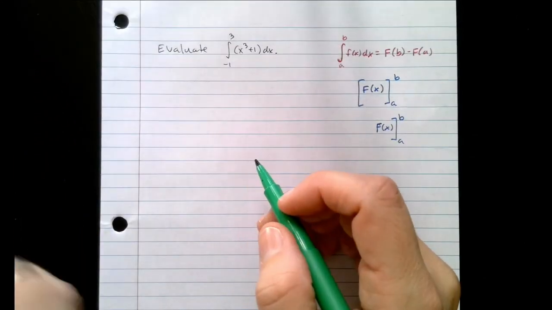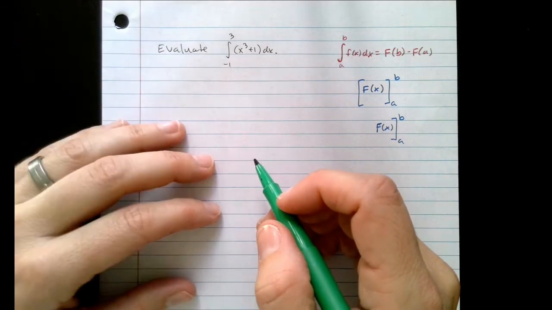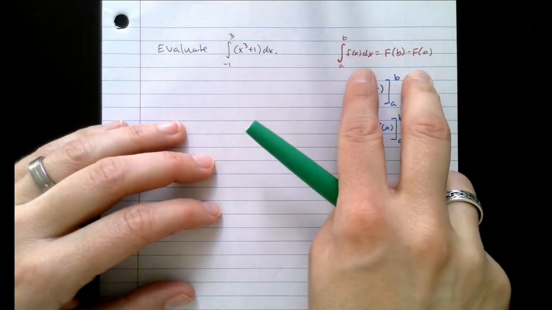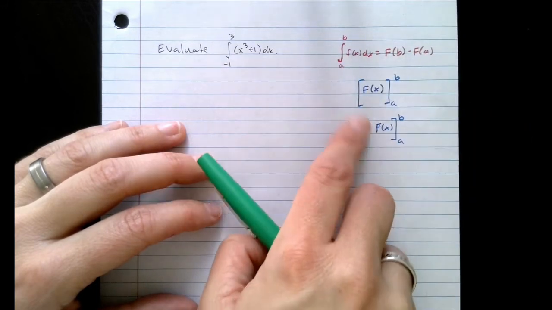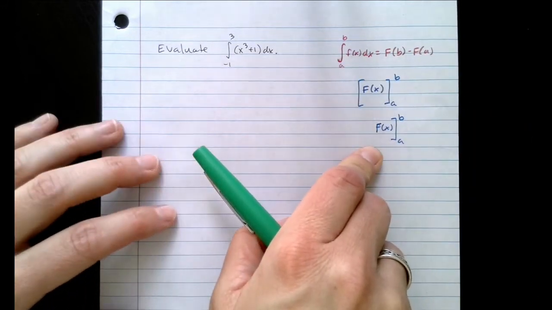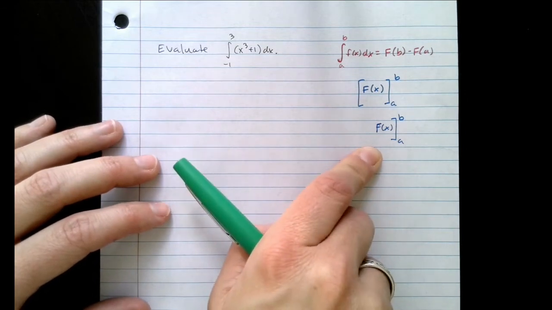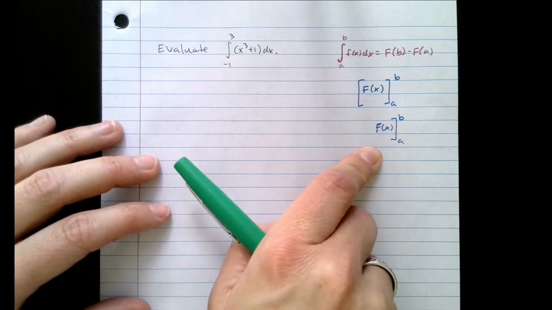Let's go ahead and now try to actually implement this fundamental theorem. Off to the right, I have the fundamental theorem in terms of evaluation. And there are two sets of notation we can use to evaluate our antiderivative at its upper and lower bounds. It makes your work a little cleaner and more compact.